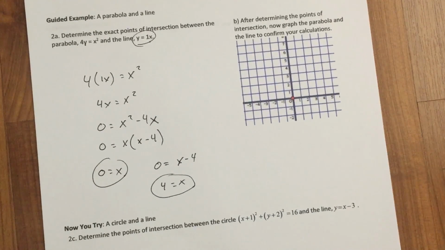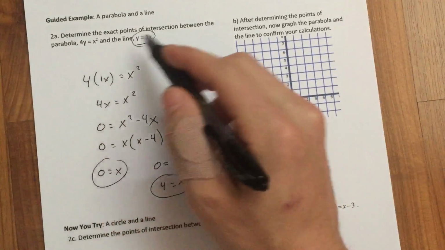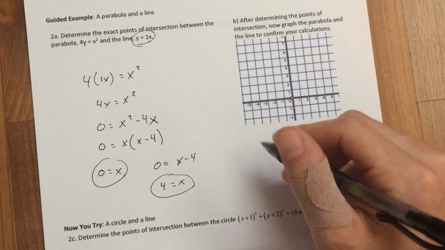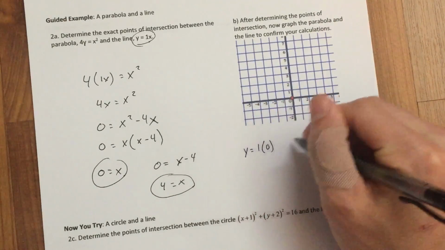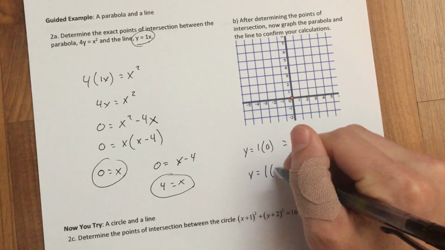In order to figure out my y coordinates, I can take my x values and plug them back in. I can plug this into either equation. It doesn't matter. I'm going to stick with a linear example because it's probably a little bit easier to substitute and solve there. But let's plug that in. Y equals 1 times 0. So y equals 0. Y equals 1 times 4.